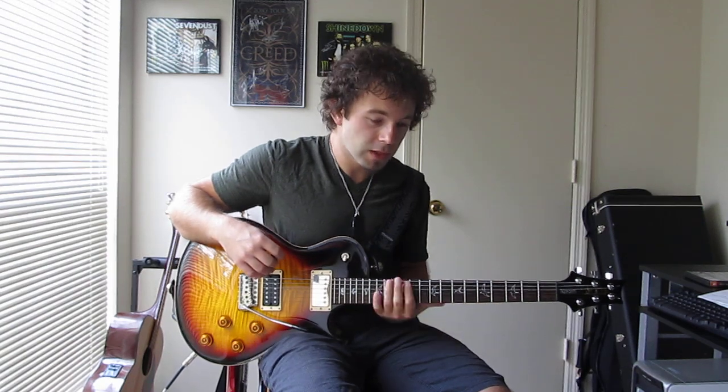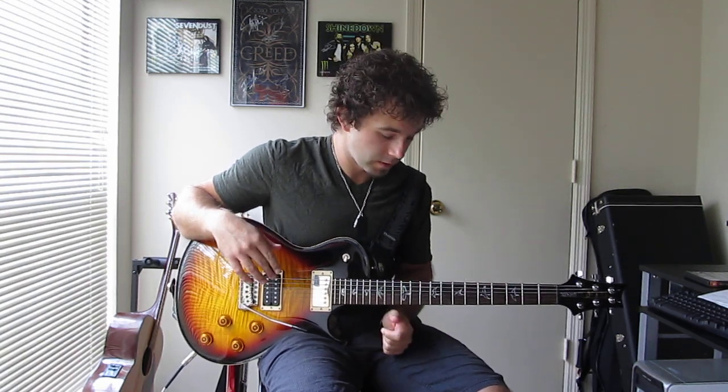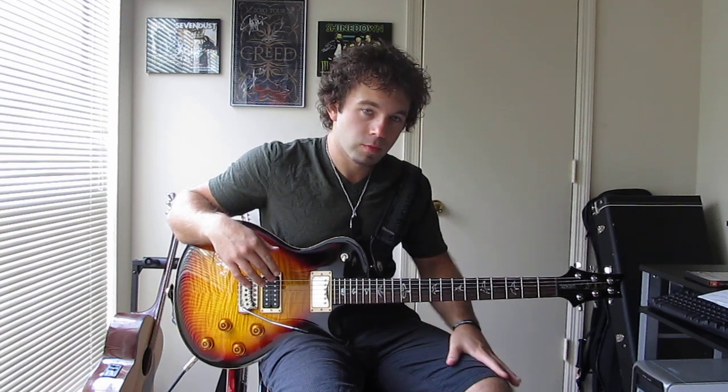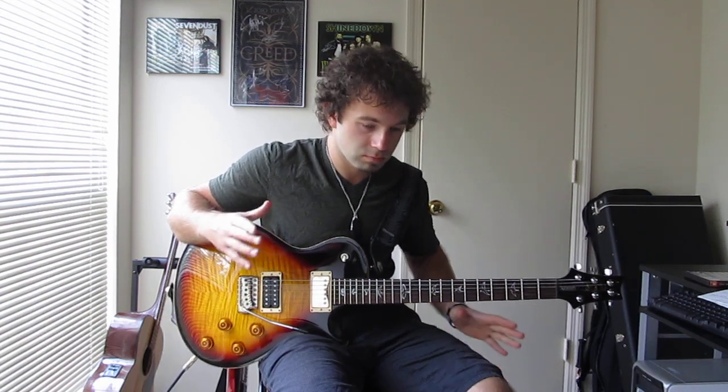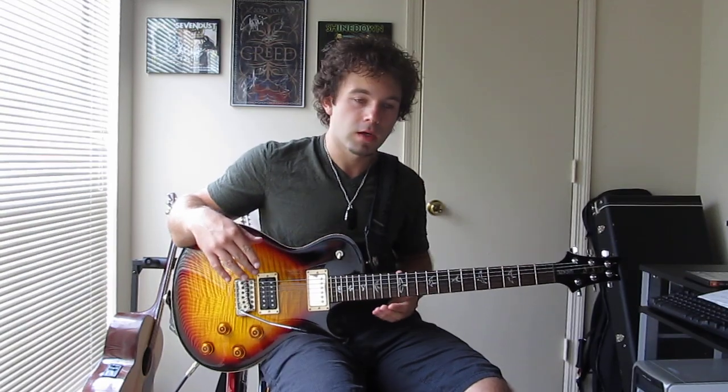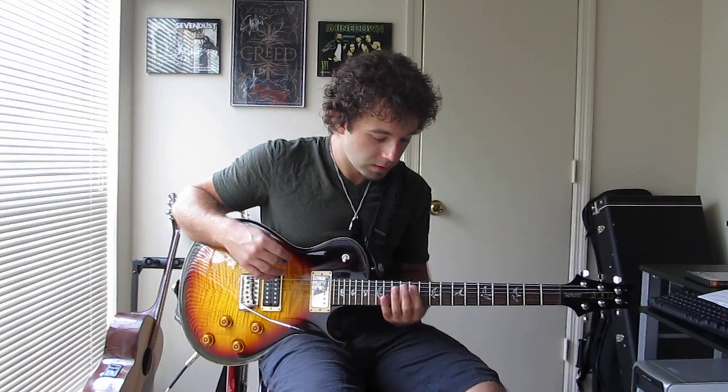Okay. The next shape is my personal favorite. I use it all the time in improvising, and even when I'm trying to come up with a cool lick in a certain key. It's relatively easy to play, but you can get some really cool voicings from it as well.